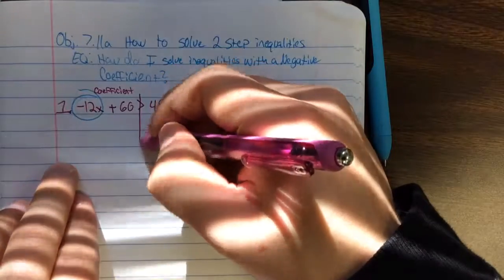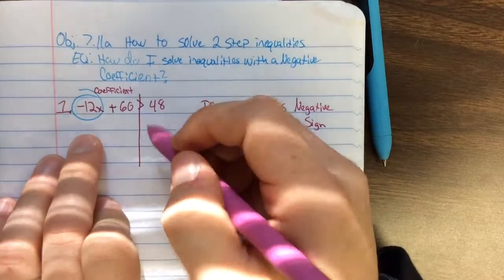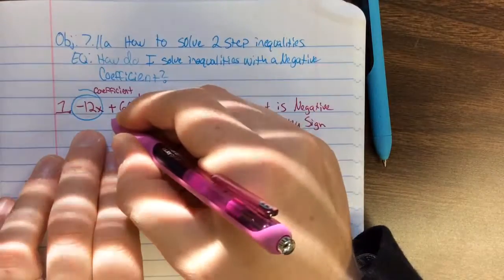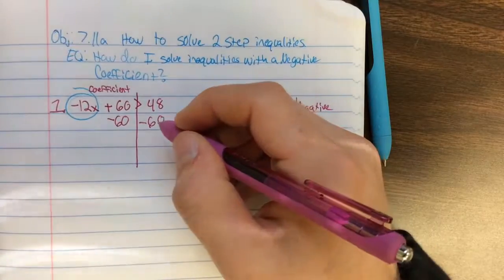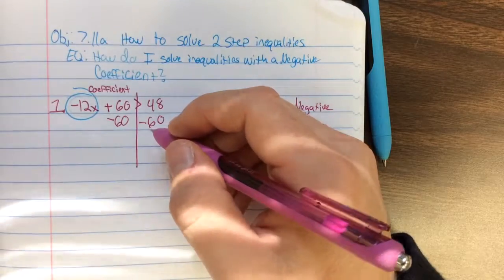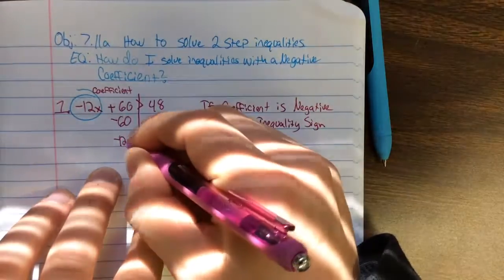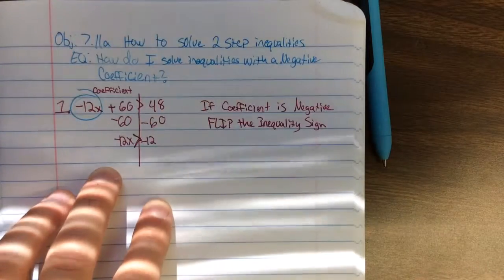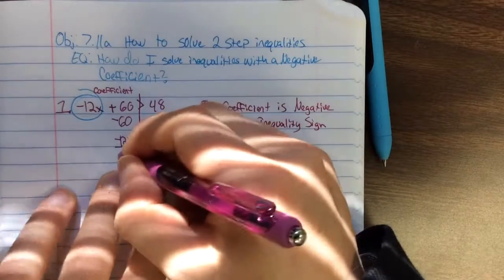So I go ahead and draw a line when I start solving it. And then I just solve like normal, and at the end we'll flip it. So we have a plus 60 here, so we're going to subtract 60 on both sides. And 48 minus 60 would be negative 12. And so now I have negative 12x is greater than negative 12, right? So now I divide by this negative 12 right here, okay?